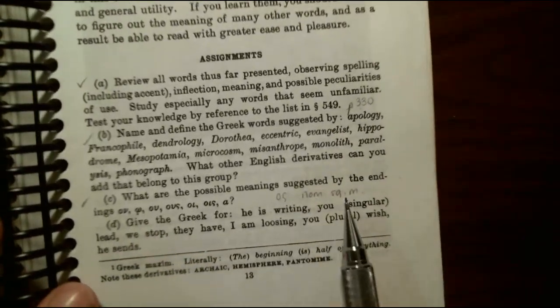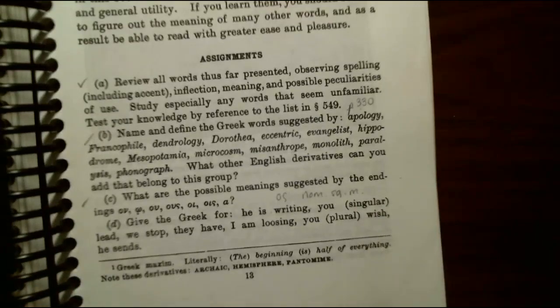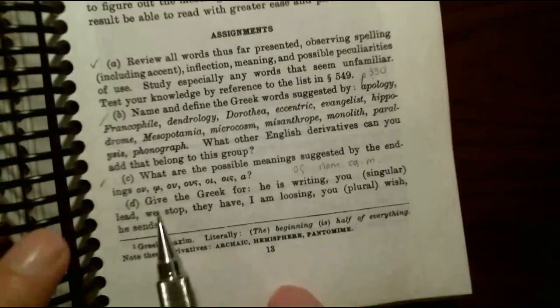So yeah, use that format. And again, I will provide the answers that you can check your work with on Patreon, right?